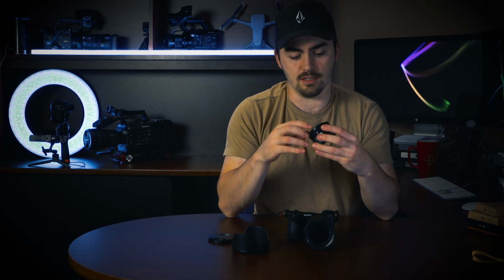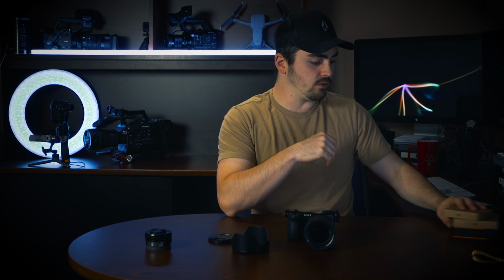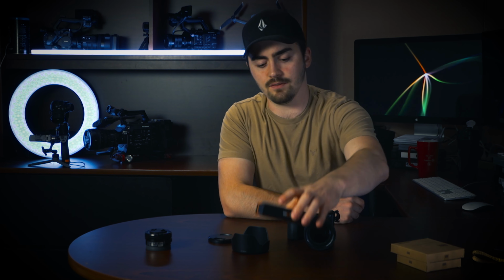Other times, like these two lenses, this lens is a 40.5 millimeter diameter, so obviously I need a different size filter for that one. Now you can also get step up and step down rings. So if you were to look on Amazon for some filters, you would often see Gobe and K&F Concept as some of the brands. You'll also find Amazon Basics selling some filters, but I went with Gobe and K&F Concept.